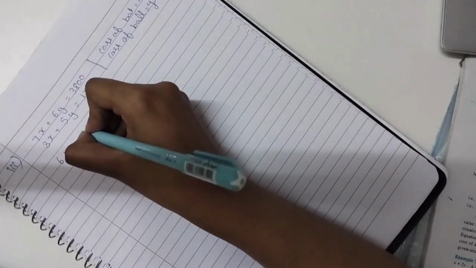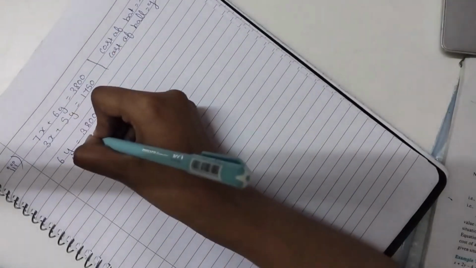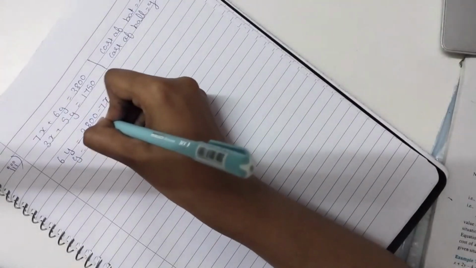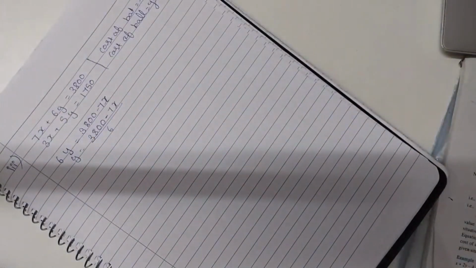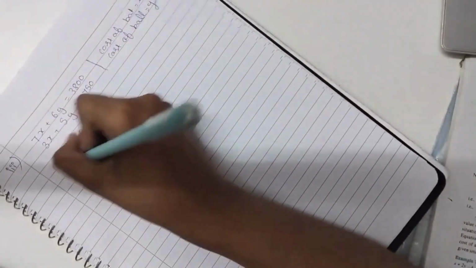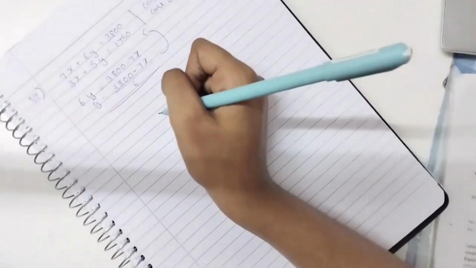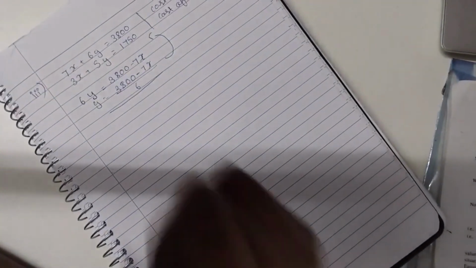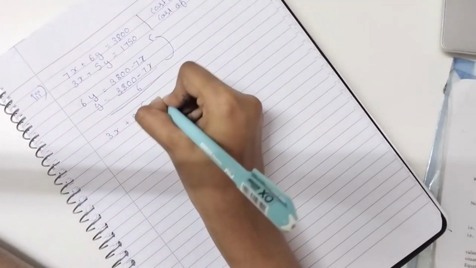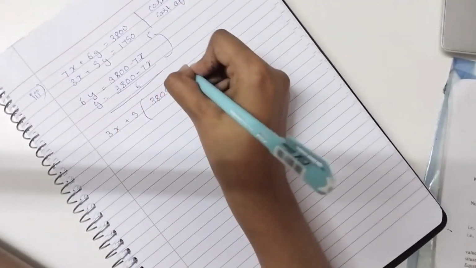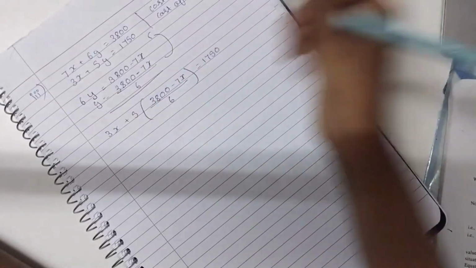So it would be 6y is equal to 3,800 minus 7x, and y is equal to 3,800 minus 7x by 6. And we're going to substitute the value of y in the second equation. So we would get 3x plus 5 times (3,800 minus 7x) by 6 is equal to 1,750.